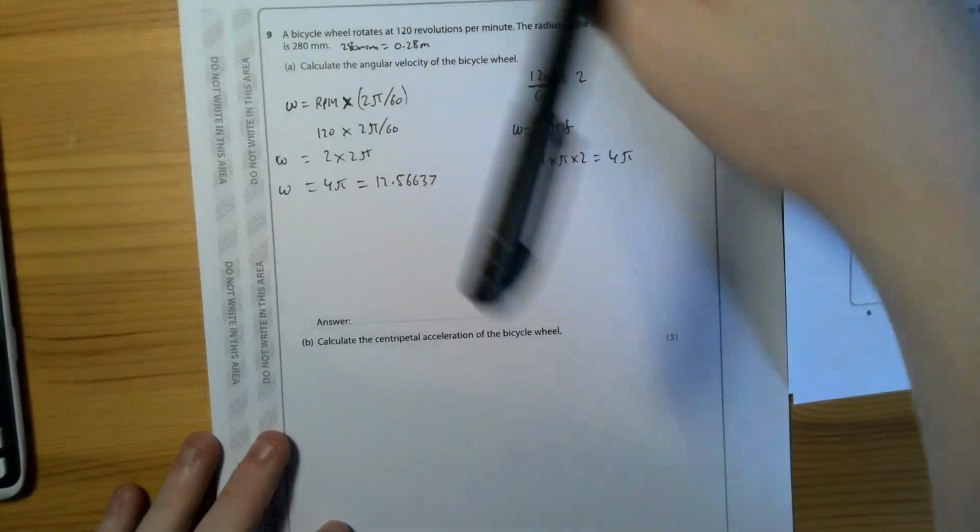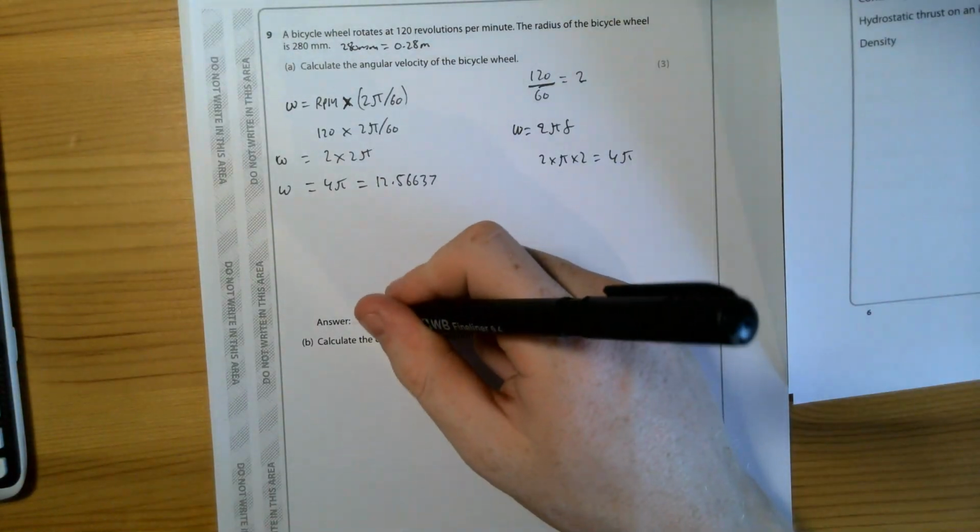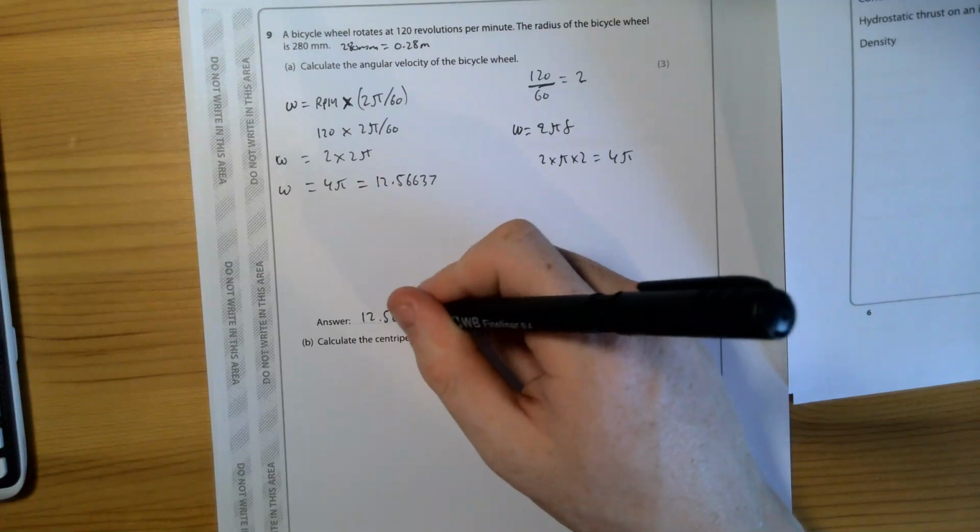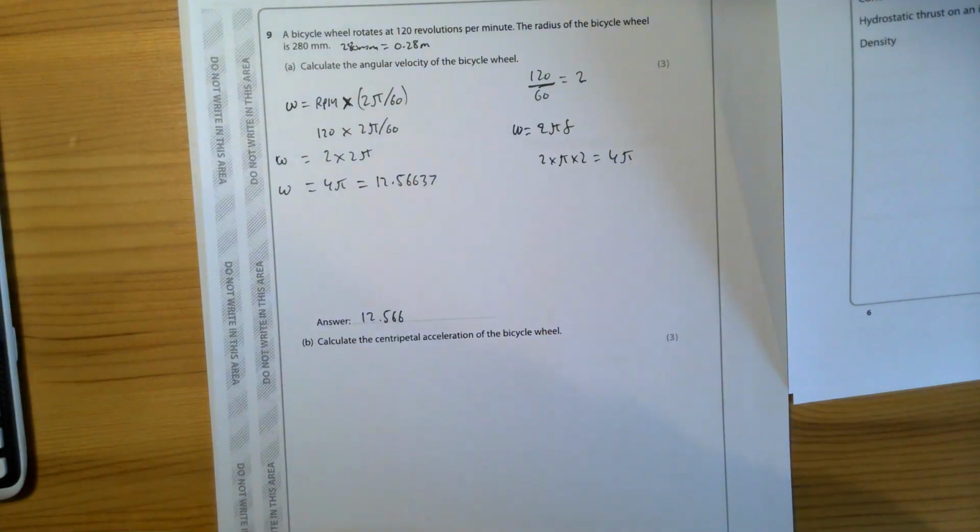So let's make sure I place this down in the answer section. Can leave it as that, and it's a velocity.